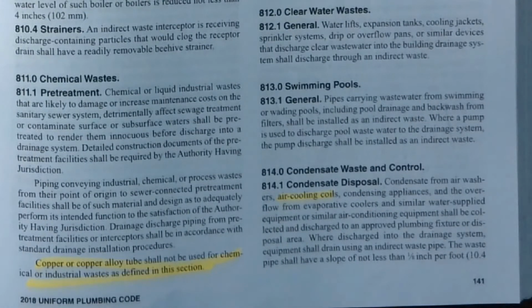Condensate from air washers, air cooling coils, condensing appliances, and the overflow from evaporative coolers and similar water supplied equipment or similar air conditioning equipment shall be collected and discharged to an approved plumbing fixture or disposal area. Where discharged into the drainage system, equipment shall drain using an indirect waste pipe.